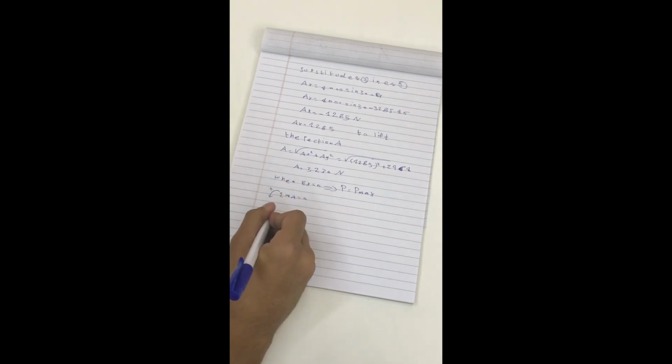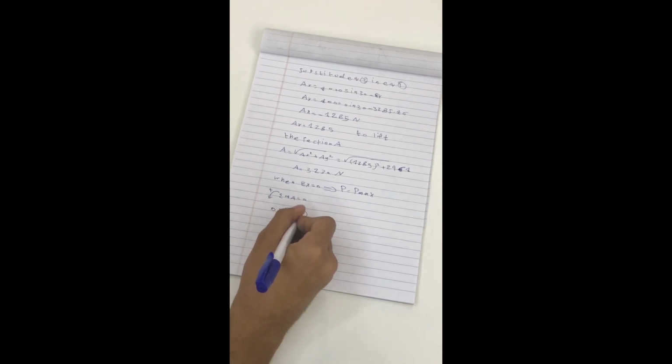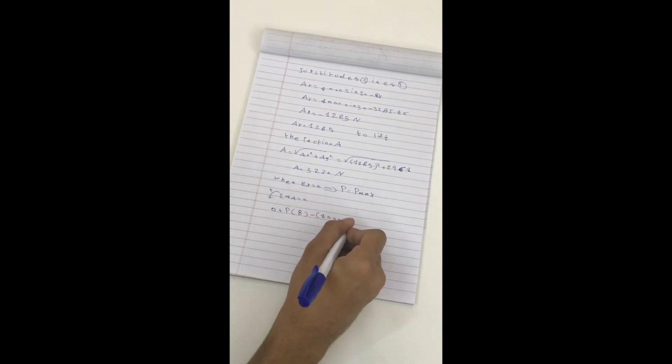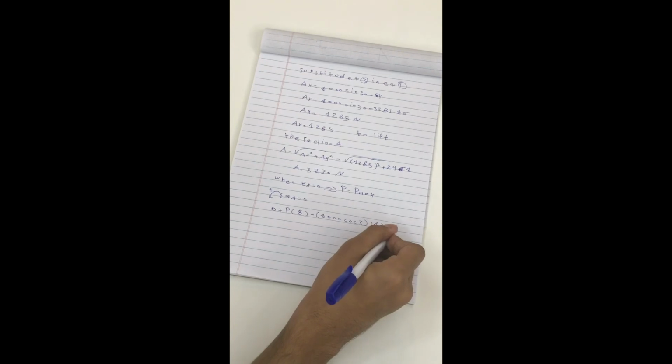So we take 0 for EX plus P, and the distance is 8, negative 4000 cosine 30 by the distance 4 equals 0.